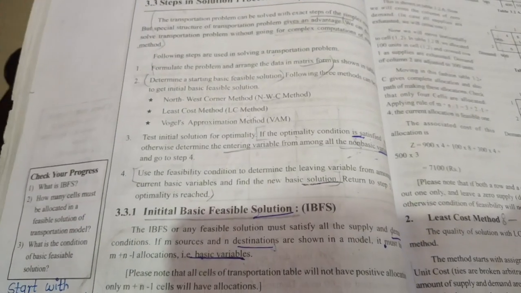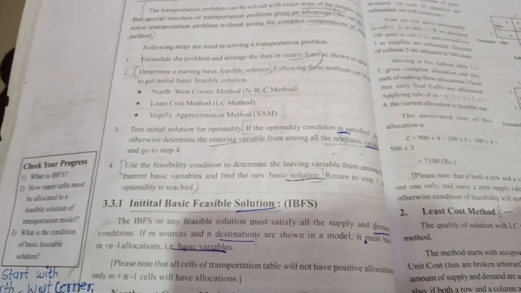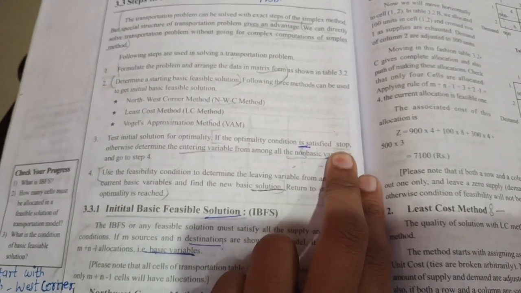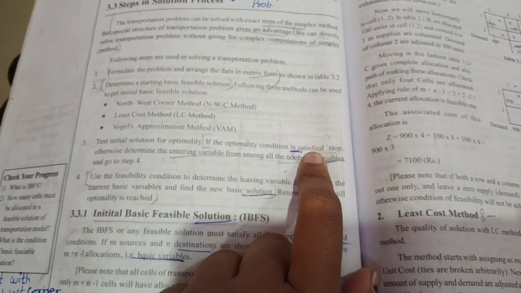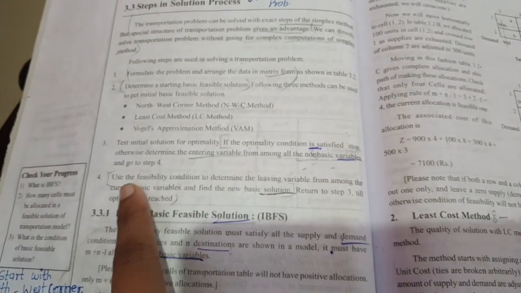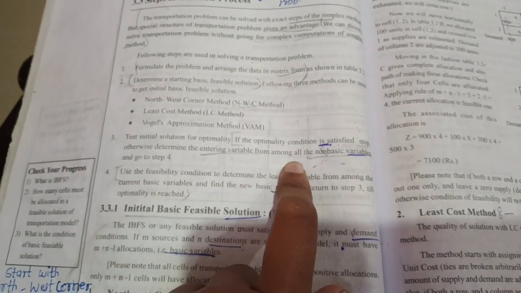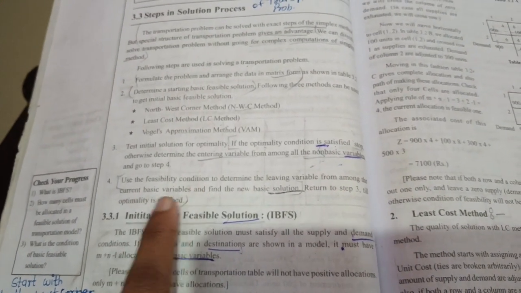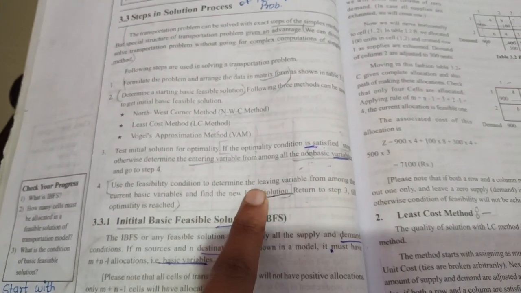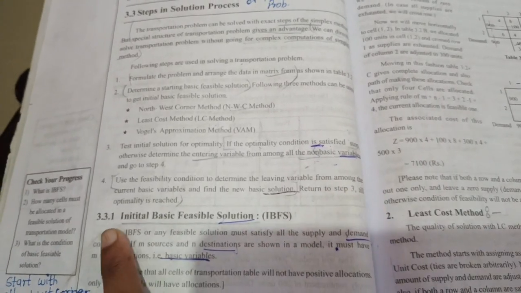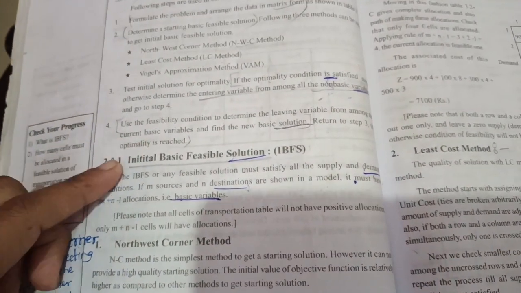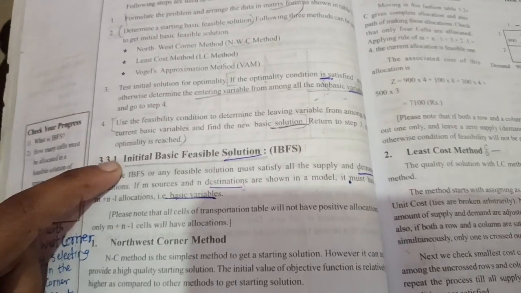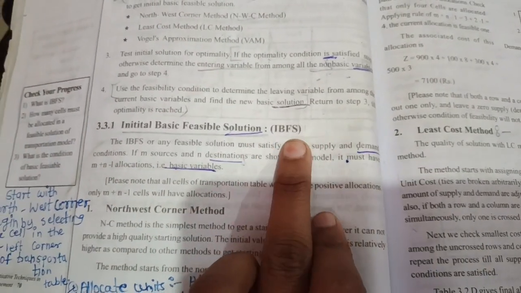Then check whether the optimality condition is satisfied for the initial solution. When the condition is satisfied, we can stop. Otherwise, determine the entering variable among all the non-basic variables and go to step 4. Use the feasibility condition to determine the leaving variable from among the current basic variables and find the new basic solution. Then the first point is the initial basic feasible solution, which is known as IBFS.